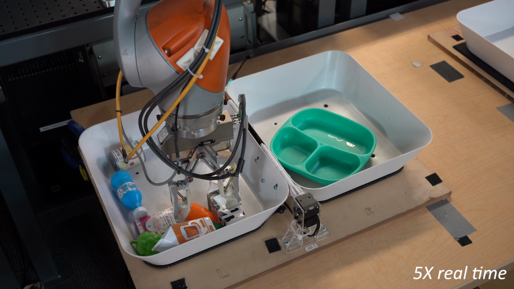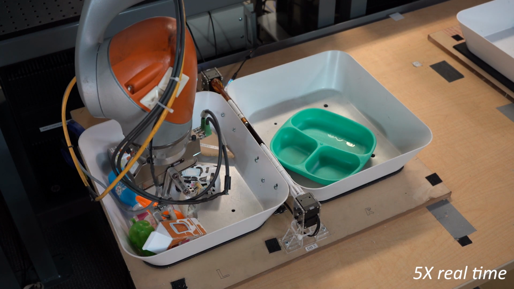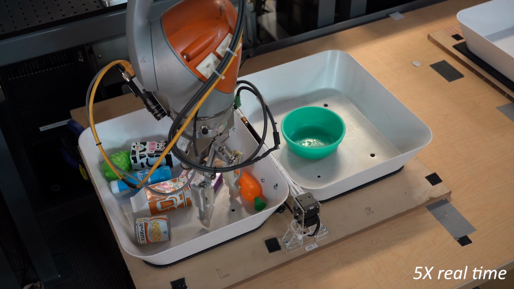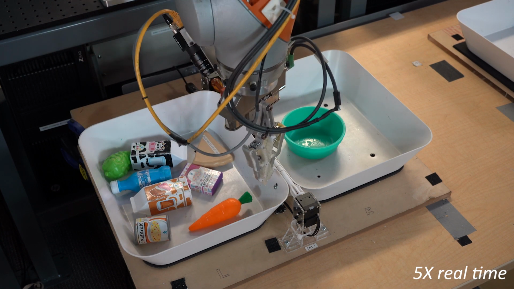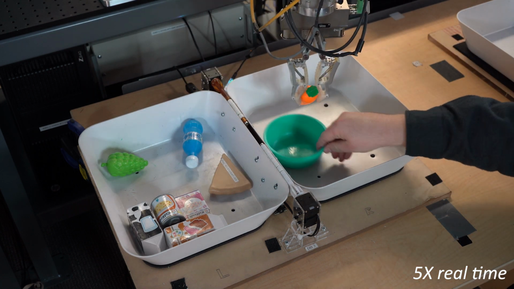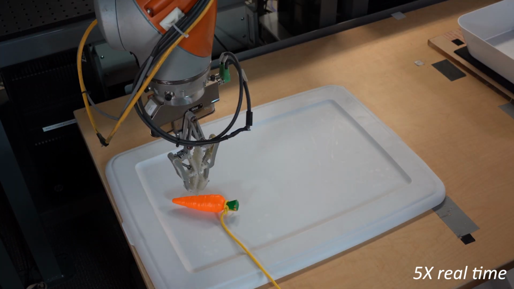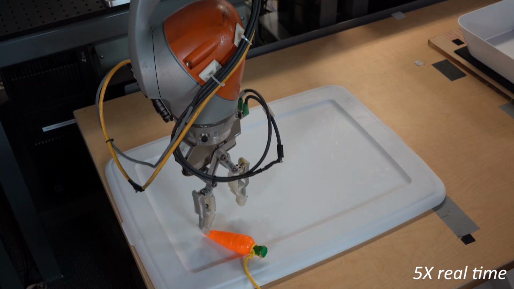Thanks to multitask RL, our system exhibits emergent behaviors, like searching when the carrot is crowded by other objects, or repositioning when the carrot is trapped in the corner. Thanks to the closed-loop control policy, the robot will retry failed grasps and even chase the carrot or bowl when adversarially pulled by an experimenter.